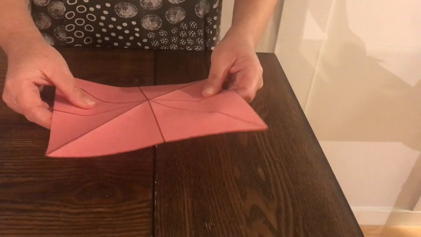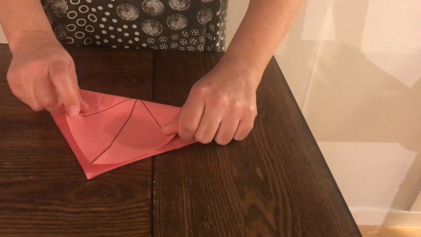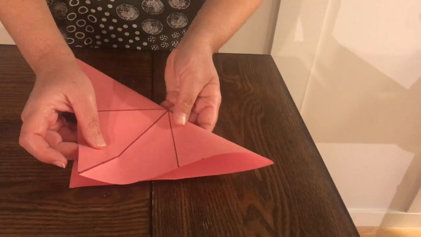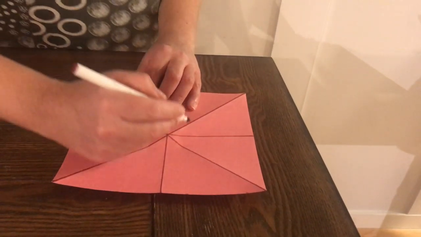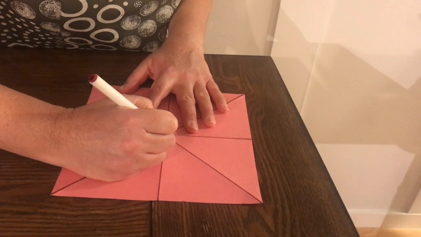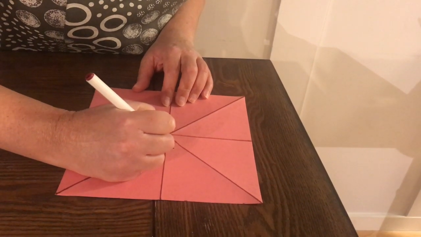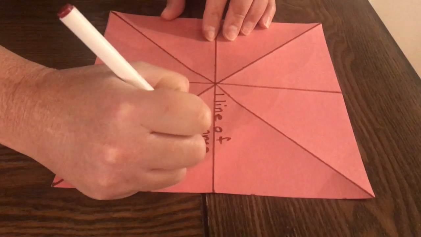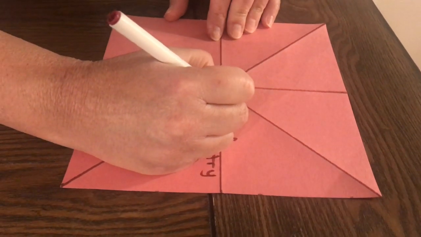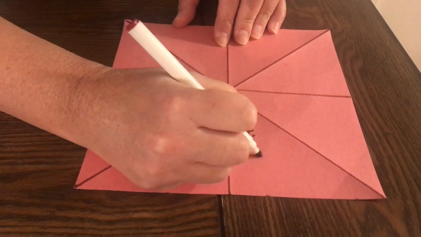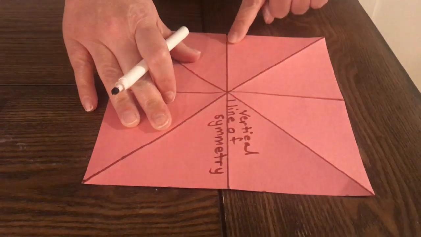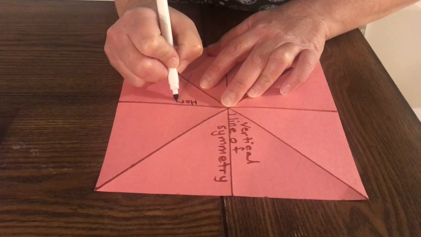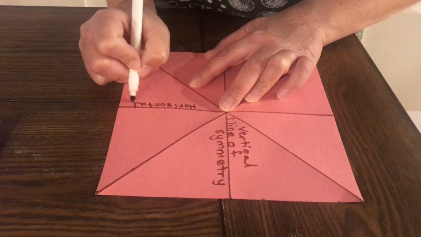Lovely. Now, the same thing on the other side. Let's see. What's going to happen? Here we go. Yes. So I'm going to write down all my lines. I have one line here of symmetry, and it is a vertical line of symmetry. So one vertical line of symmetry. I have a horizontal line of symmetry.